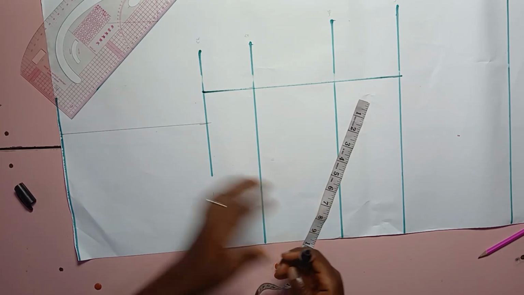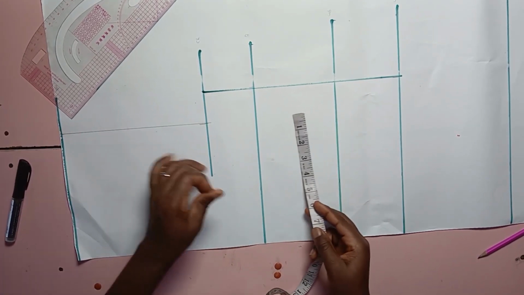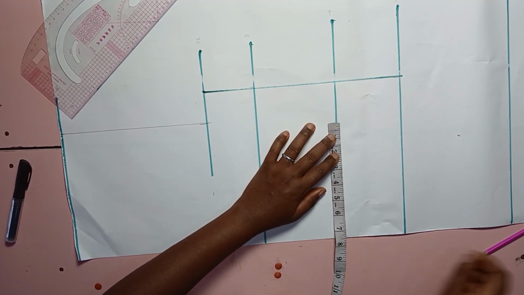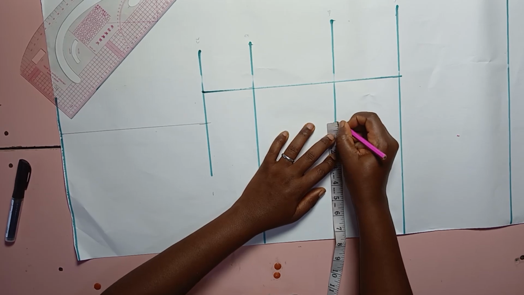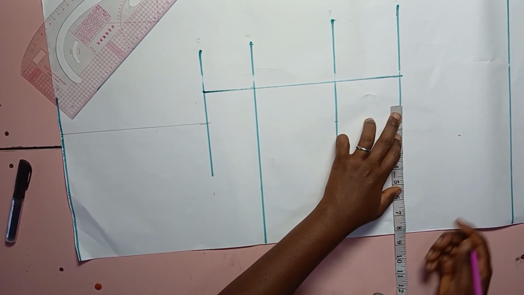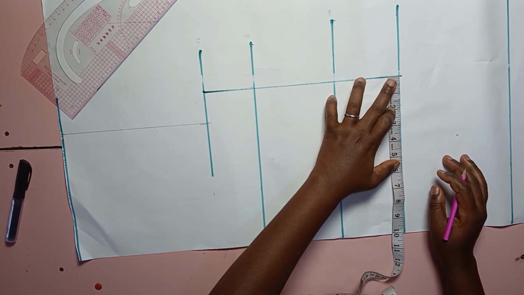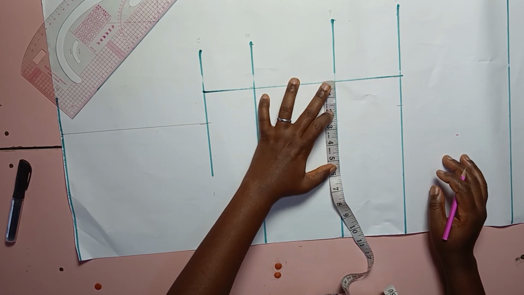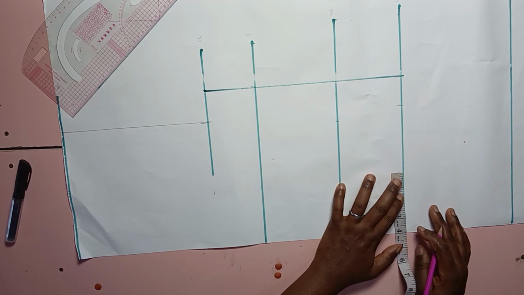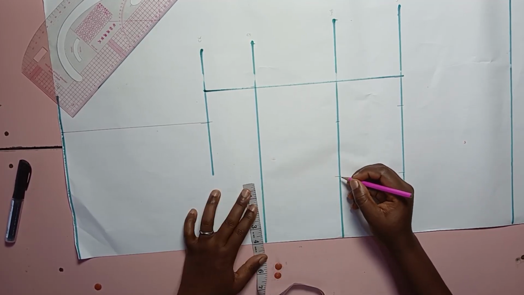Okay, so we have this now. We'll go ahead to now input our waist measurements. The under bust of this person is 30 inches, so divided by 4 we have 7.5, and the waist is 8.25 after dividing by 4. So whatever we have here as a difference is what we'll be using as our under bust tightening and also the waist dart. So the nipple to nipple measurement is 8 inches, divided by 4 we have, divided by 2 we have 4.